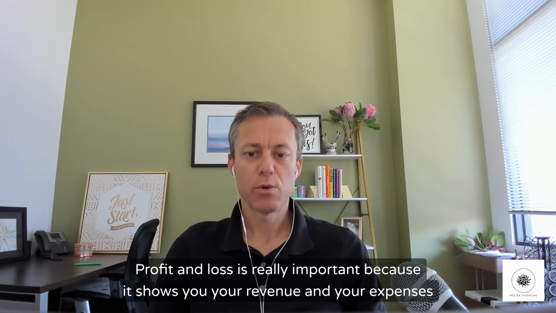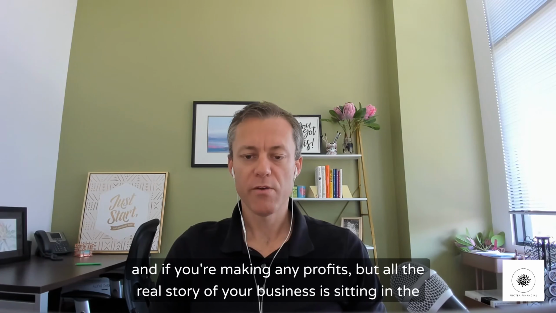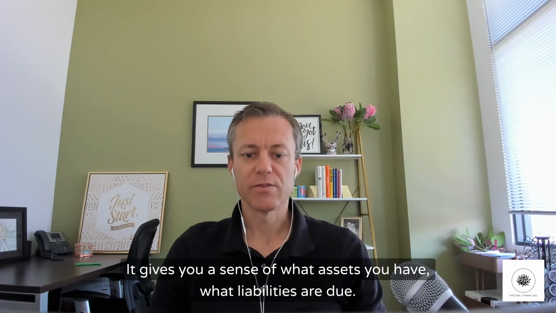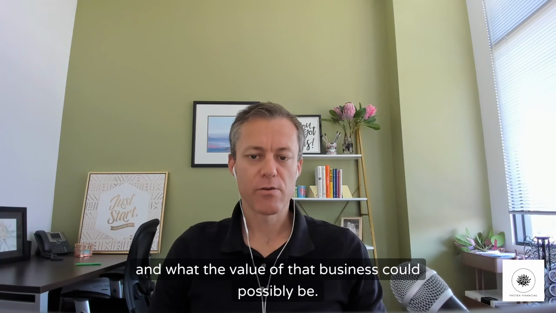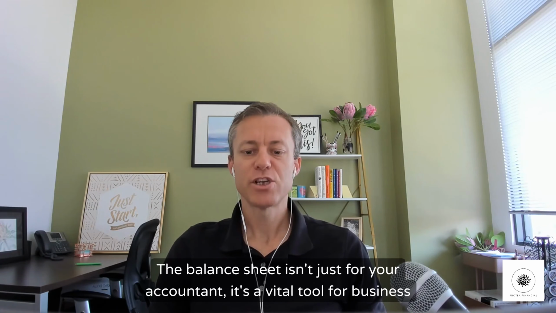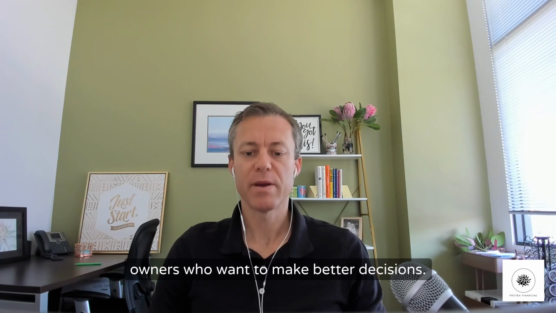Profit and loss is really important because it shows you your revenue and your expenses and if you're making any profits. But the real story of your business is sitting in the balance sheet. It gives you a sense of what assets you have, what liabilities are due, and what the value of that business could possibly be. The balance sheet isn't just for your accountant, it's a vital tool for business owners who want to make better decisions.